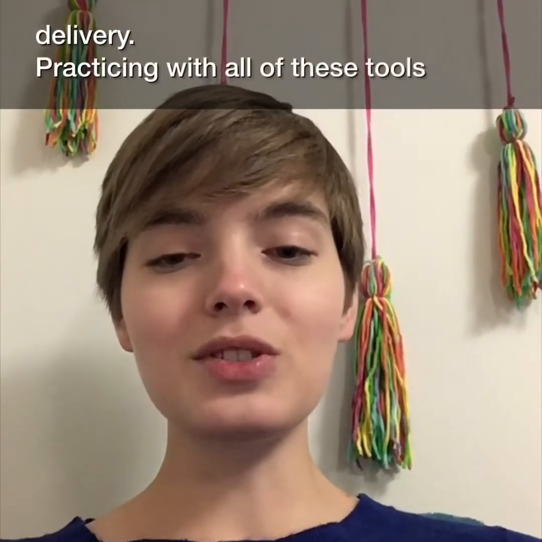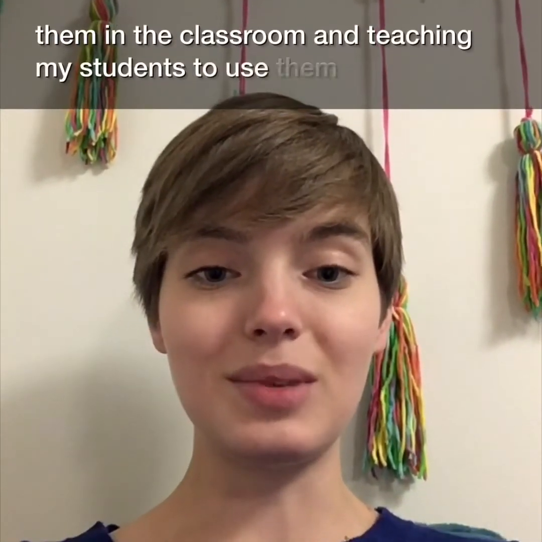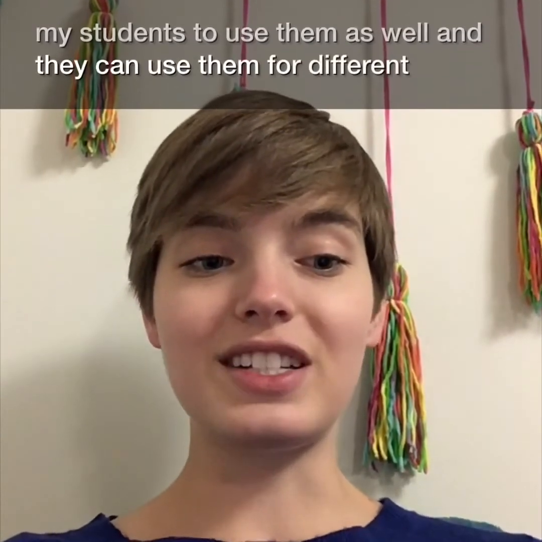Practicing with all of these tools made me more confident in using them in the classroom and teaching my students to use them as well. They can use them for different assessment strategies.